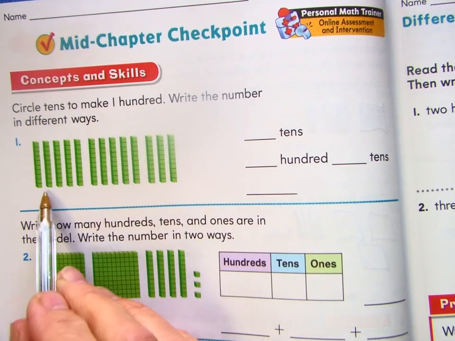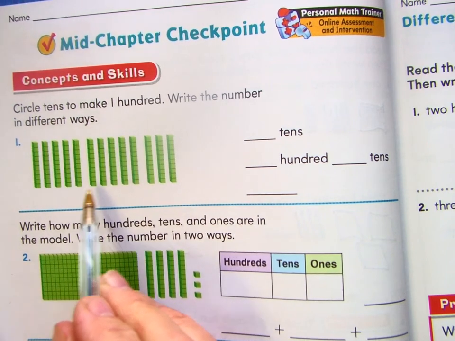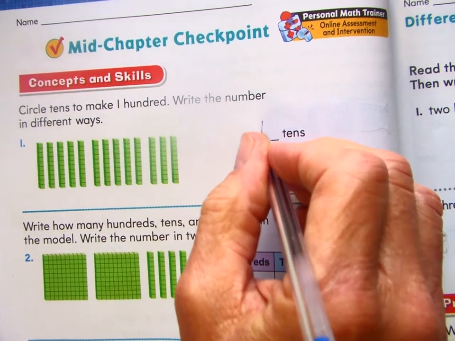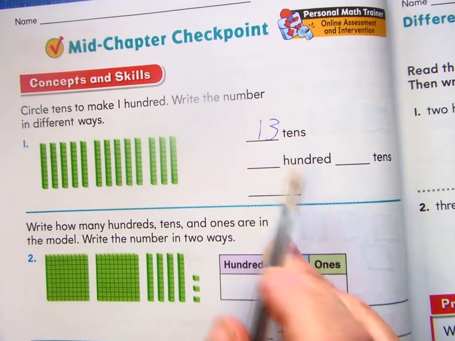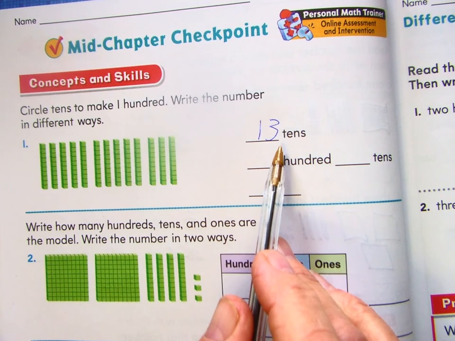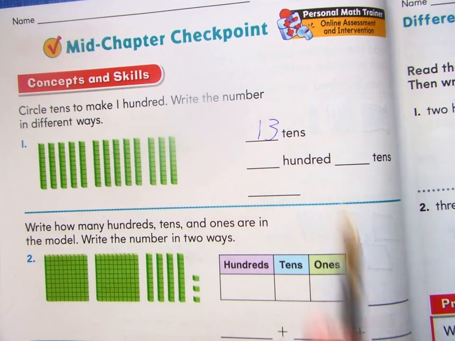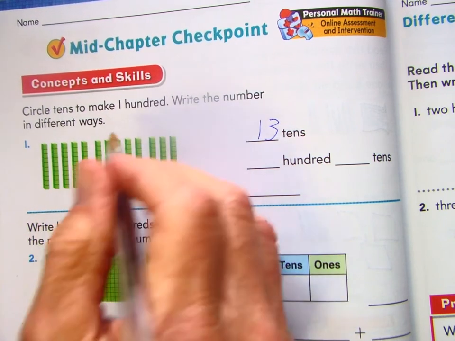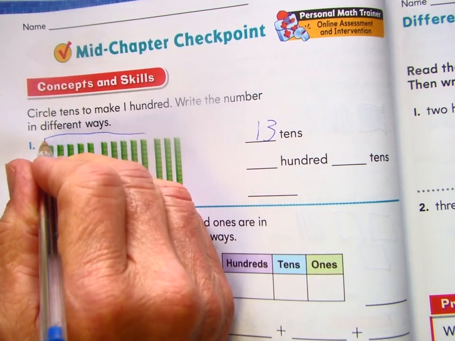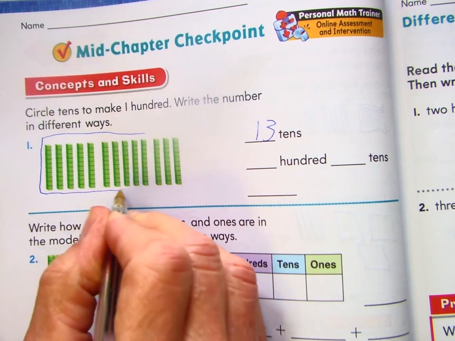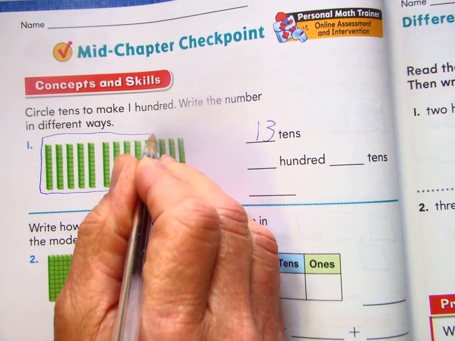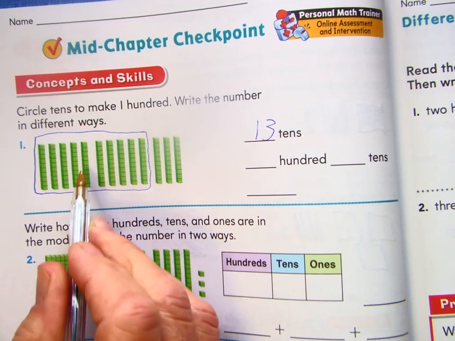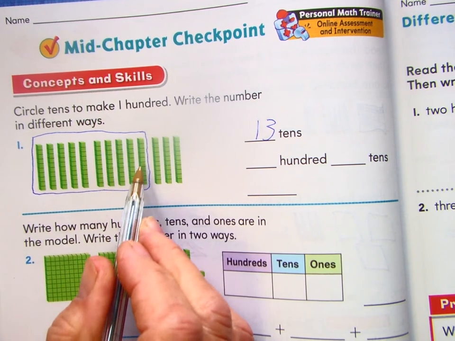Okay? How many tens do you have? 1, 2, 3, 4, 5, 6, 7, 8, 9, 10, 11, 12, 13 tens. That's 13 tens. That's one way of writing it. Another way of writing it is to group 10 of the tens together. Because what does 10 tens make? ¿Qué hace 10 decenas? Right, 100. Un 100 or 100 because you have 10, 20, 30, 40, 50, 60, 70, 80, 90, 100.